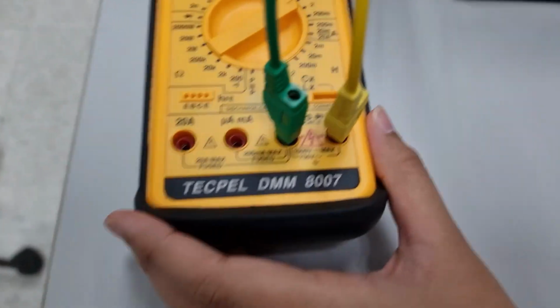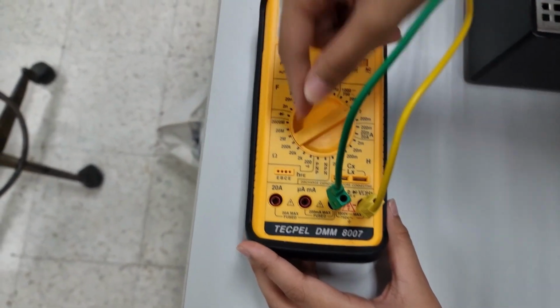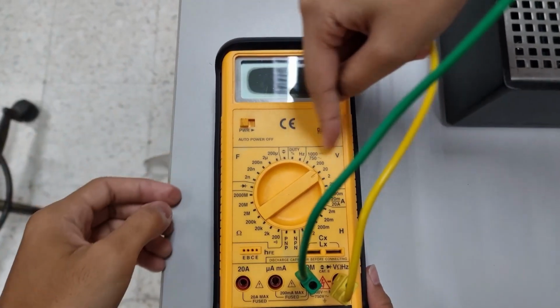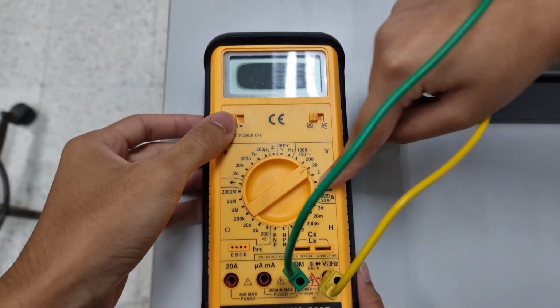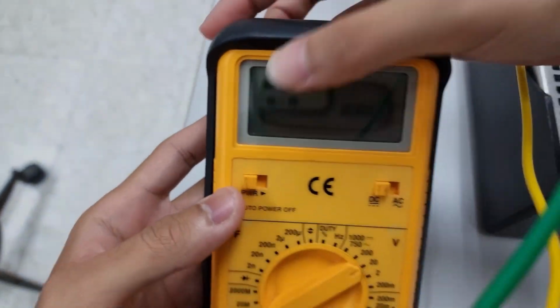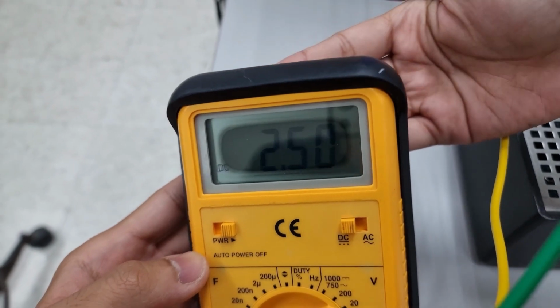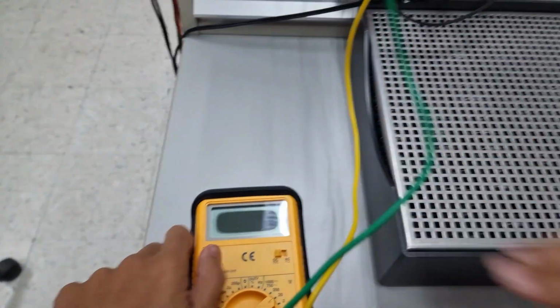V, the black one for ground, and make sure that you use the correct value, correct unit, in this case it's volt. Turn it on 2.5 volt as just like the diagram.